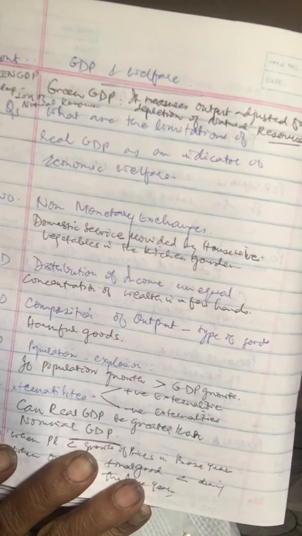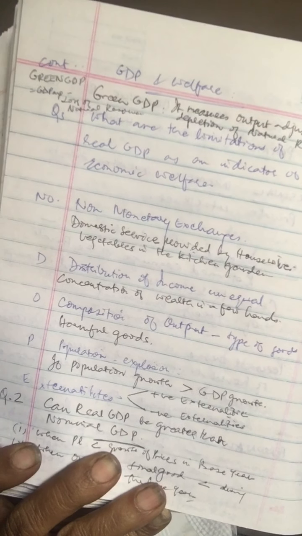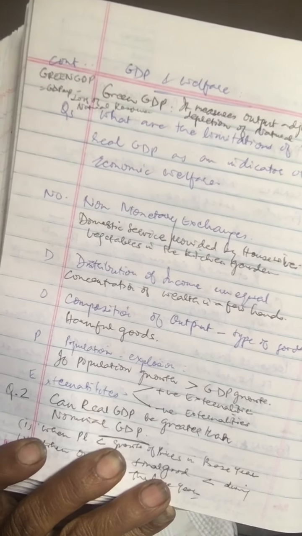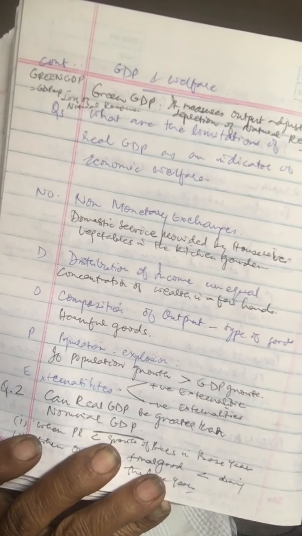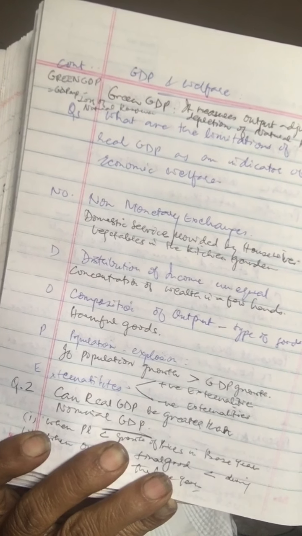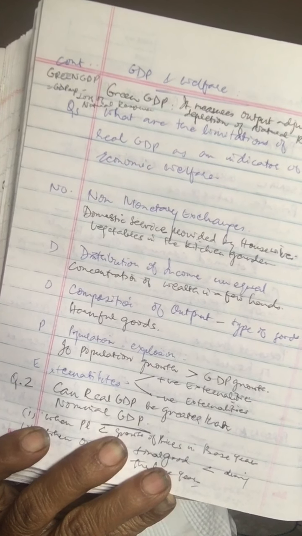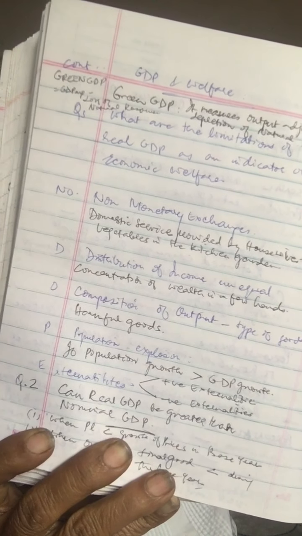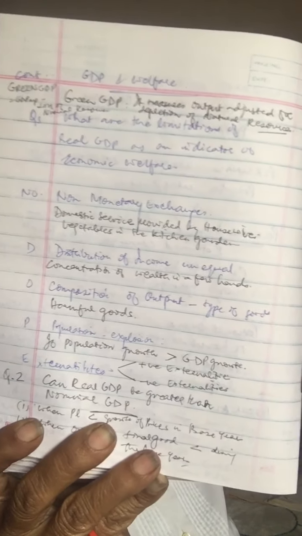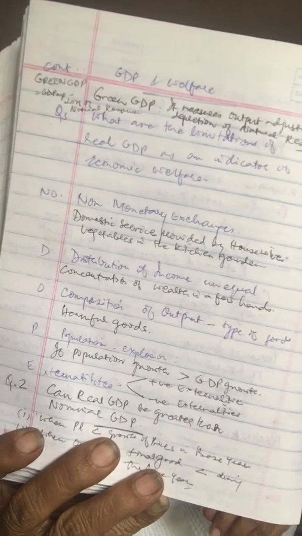Another question that can come up is, can real GDP be greater than nominal GDP? Yes, of course. Just take the first point, that is when the price level in the current year is lower than that in the base year. So if the current year prices are less than the base year prices, number one. We can also see it when the output of final goods and services in the current year is less than during the base year. So this is a quick recap on GDP and welfare. With that, we move on to the next class.